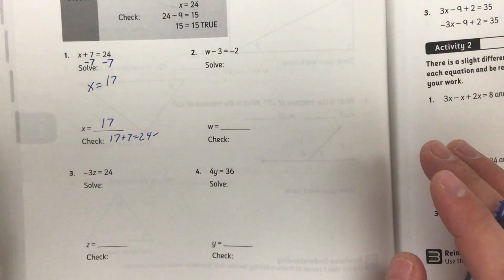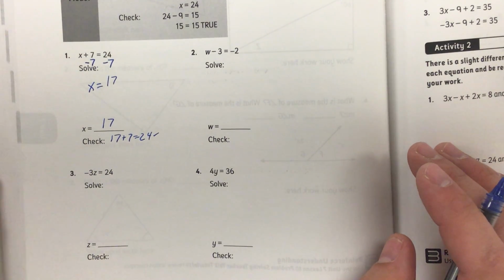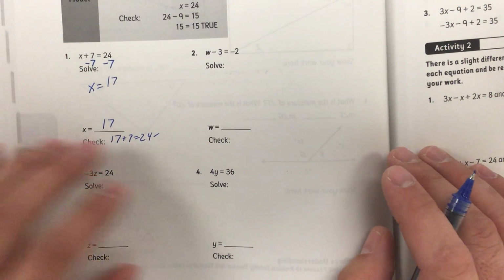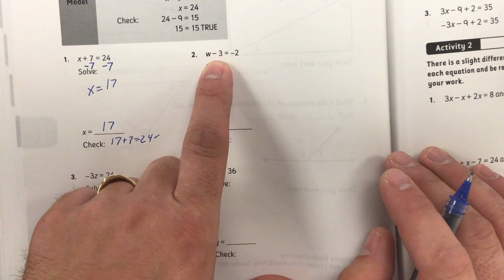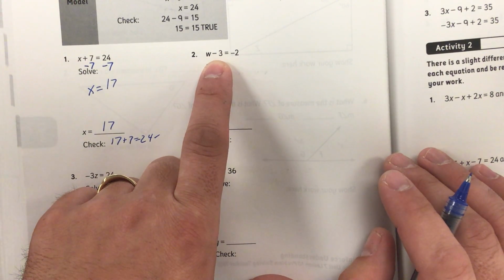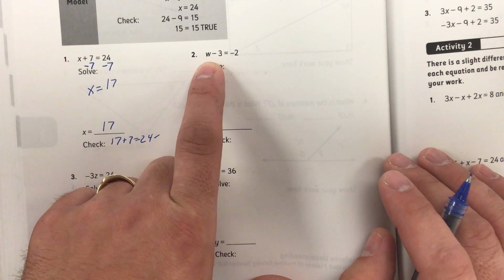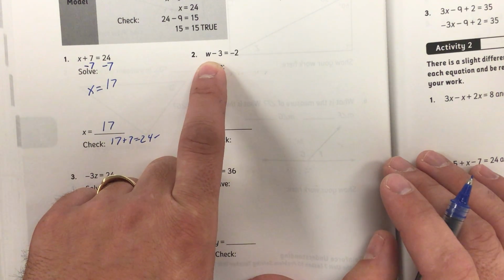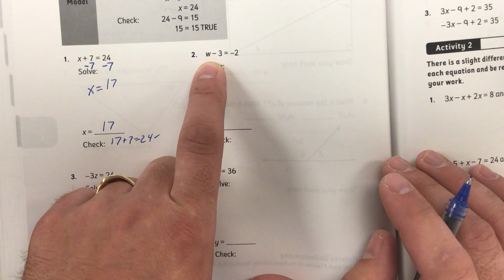Question number 2. What sign do you see, Landon, after the W, the variable? A minus. That's all that I was asking.